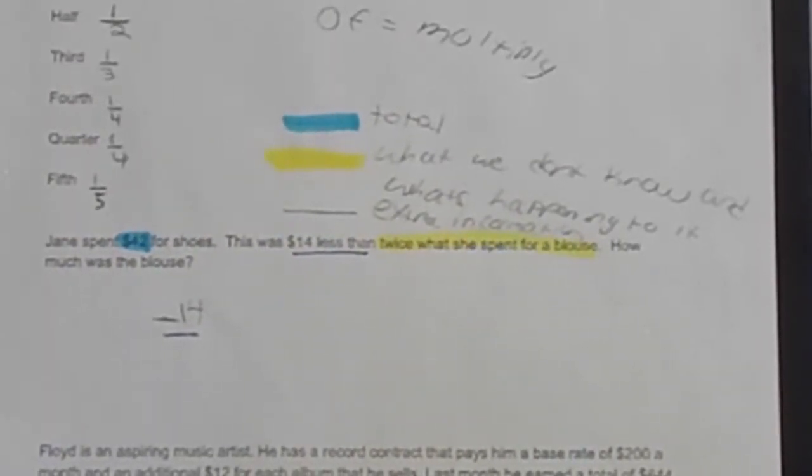So when I'm putting it all together into an equation, it doesn't matter if I start with the equation or what it equals. I'm going to put what it equals at the end. So I'm going to start with the sentence. This was 14 less than. 14 less than means I'm going to subtract 14, because it's less than something. Than what? So I'm going to put this minus 14 underlined in blue, because this was the blue. What is it 14 less than? Twice of whatever she spent for the blouse.